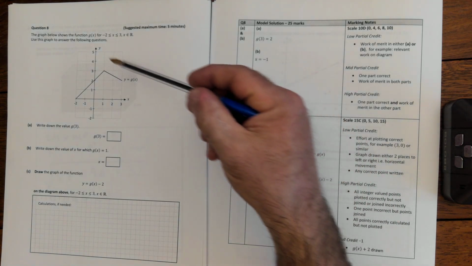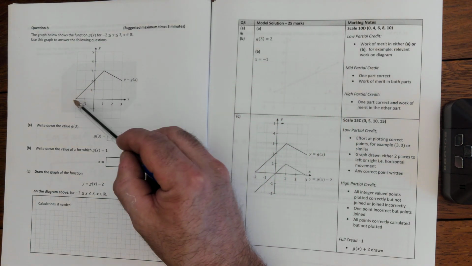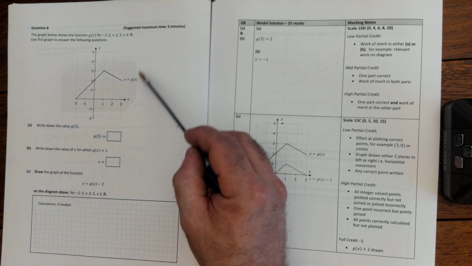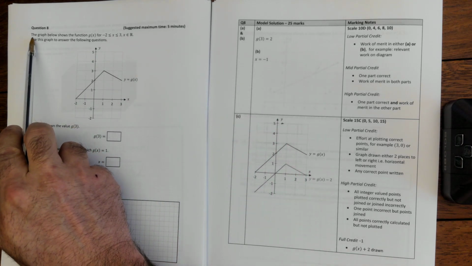So as we look at the question, we see we have a graph with a line segment and another line segment plotted in coordinate geometry with an x and a y axis. Okay, so let's get down to reading the question.